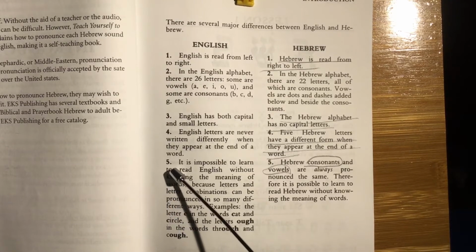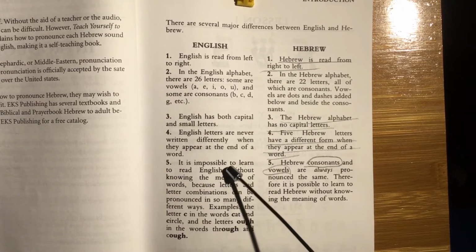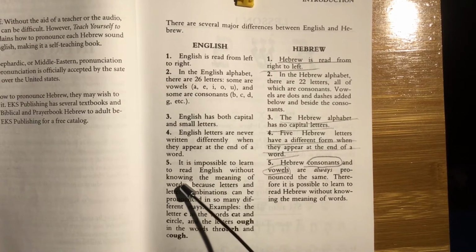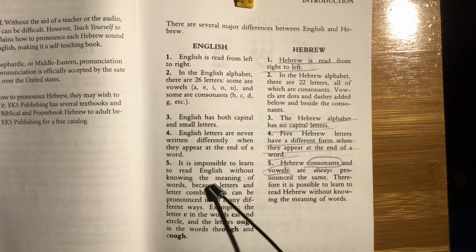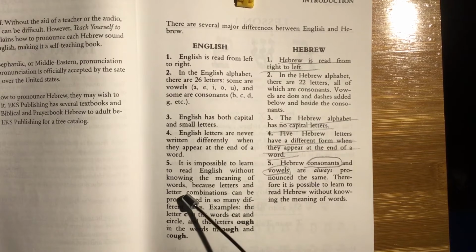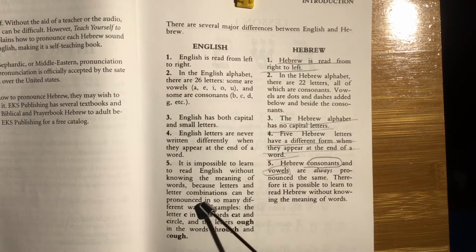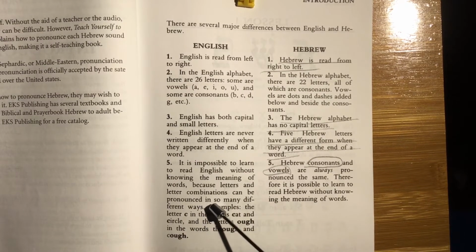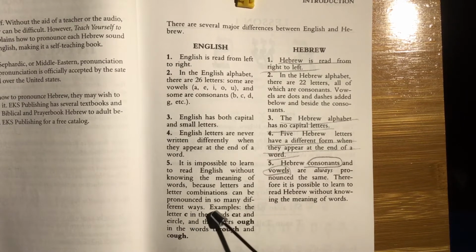Number 5 is, it is impossible to learn to read English without knowing the meaning of the words, because letters and letter combinations can be pronounced in so many different ways.